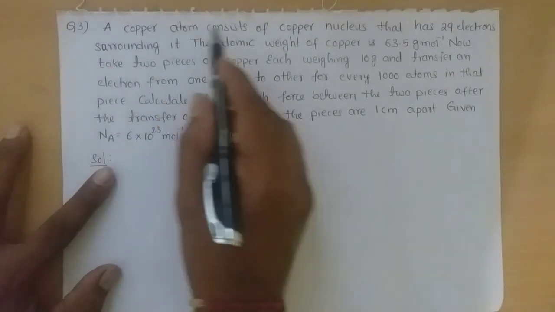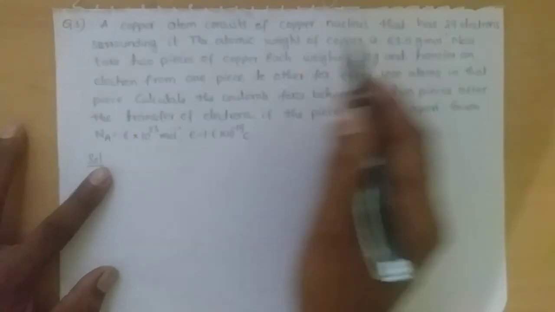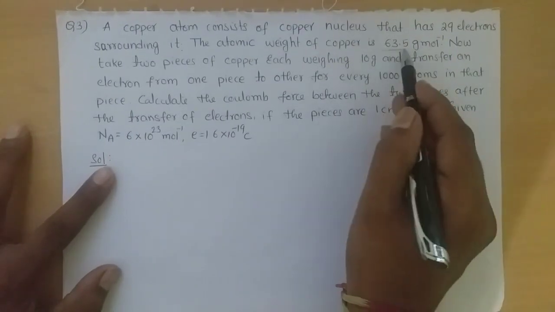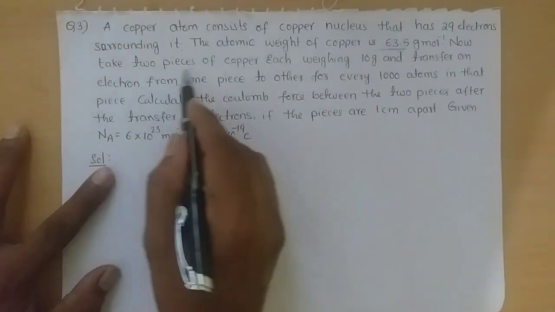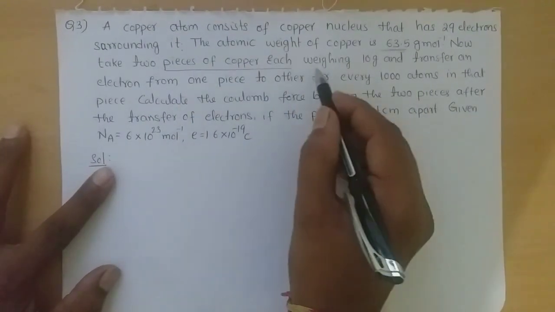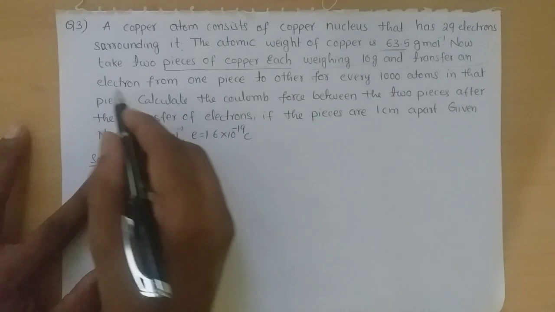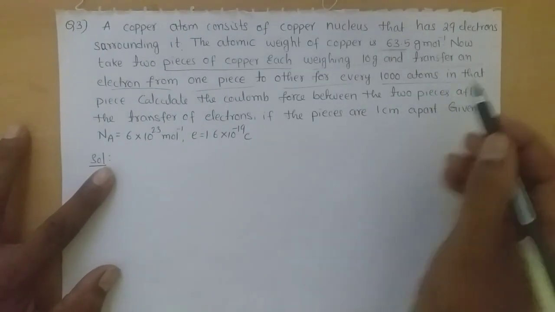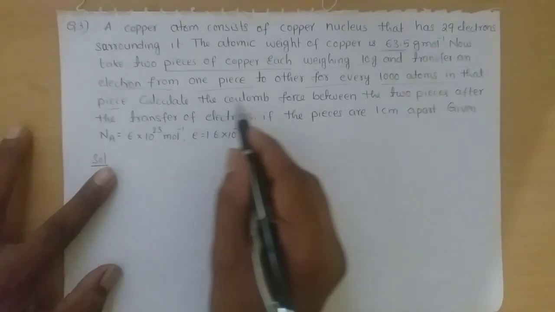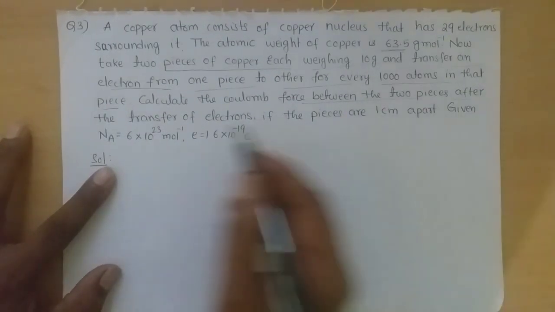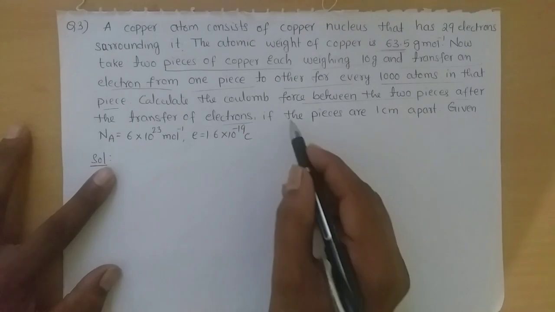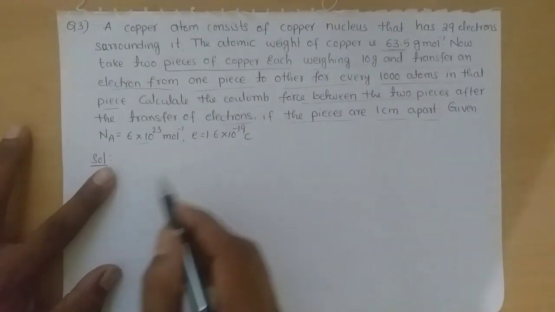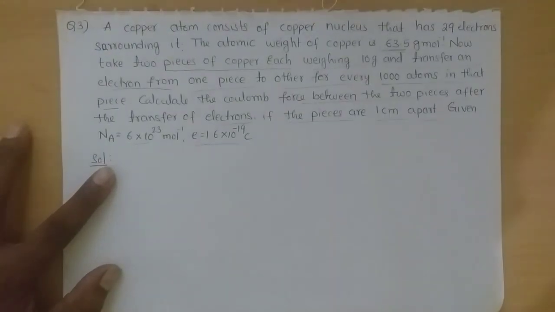A copper atom consists of a copper nucleus that has 29 electrons surrounding it. The atomic weight of copper is 63.5 gram per mole. Now take two pieces of copper, each weighing 10 gram, and transfer an electron from one piece to the other for every 1000 atoms in that piece. Calculate the Coulomb force between the two pieces after the transfer of electrons if the pieces are 1 centimeter apart. Avogadro number value is given, and the charge on the electron is given.